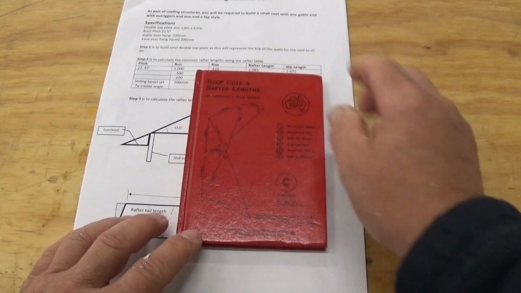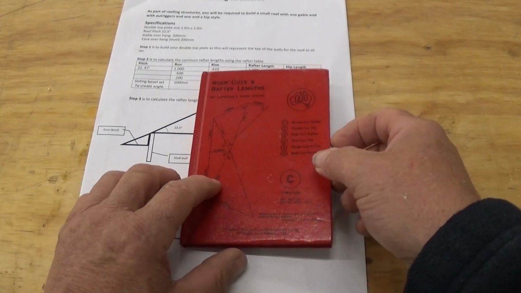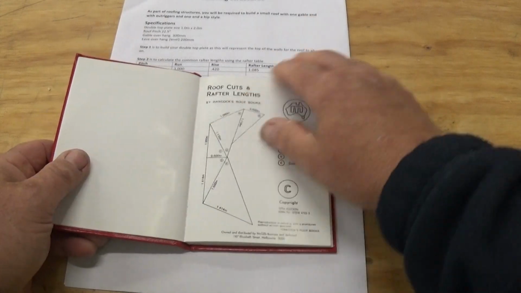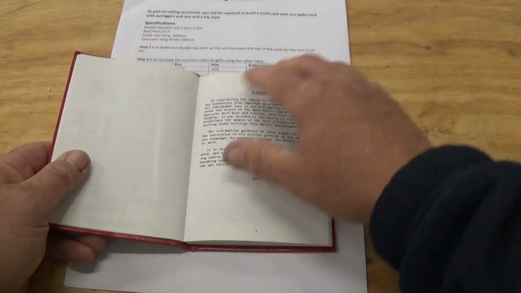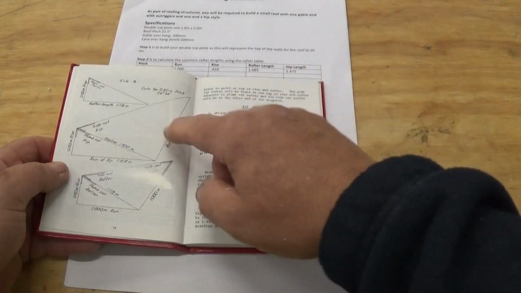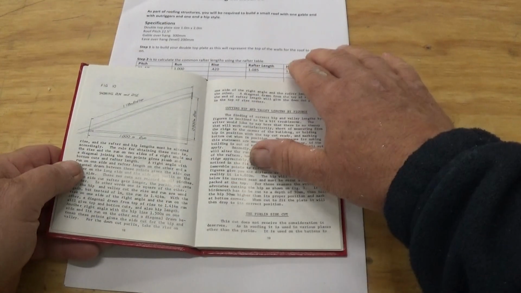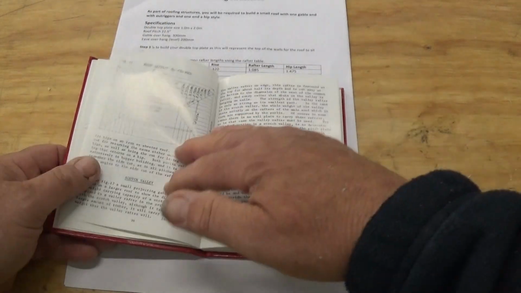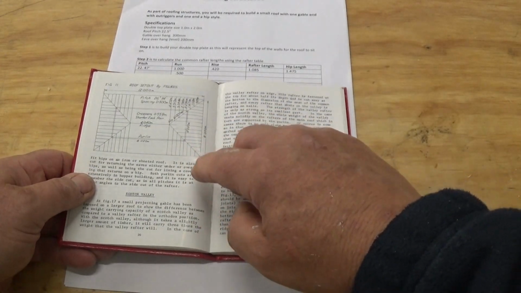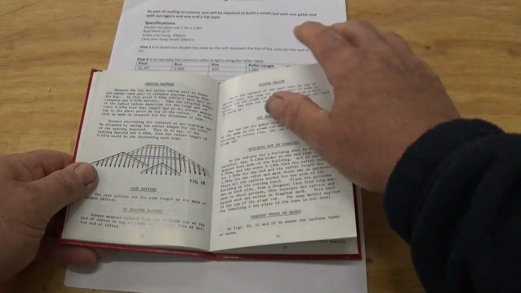Now this is mostly trigonometry, you can do it with trigonometry, but there's another thing that's called a roof book or a little red book, roof cuts and rafter lengths. Now if I open this up, because it's all to do with angles, you'll see that there's a lot of stuff in here that helps you with regard to how to do your cuts and which angles to do them at, because it is quite complicated. Remembering, building a square is easy, but once you build a triangle, it becomes a lot more complicated. So this is a little book that a lot of people have or used to have.